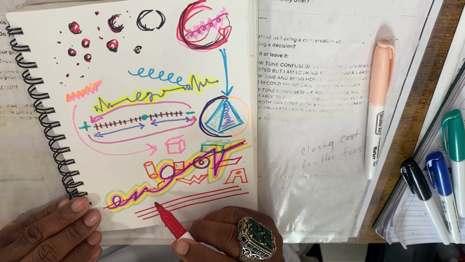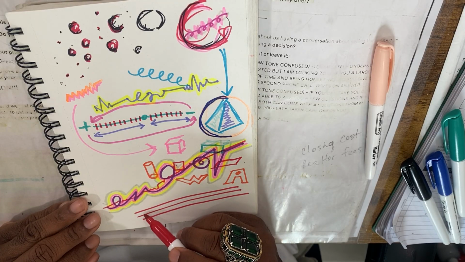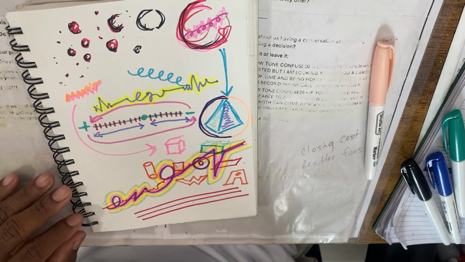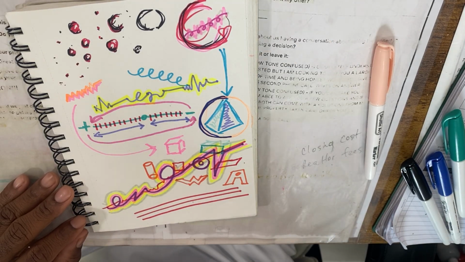And this gives us a great deal into what emotions look like. You know, what an emotion could look like as we study emotions. What do they look like?